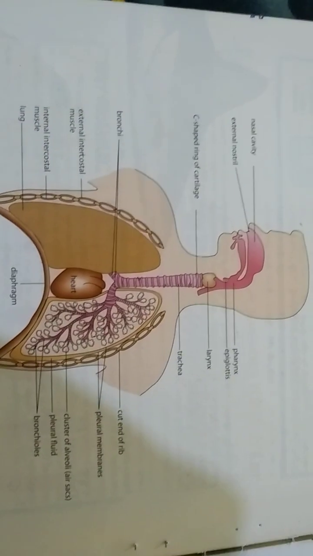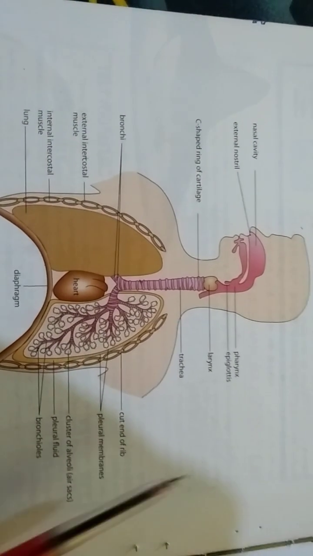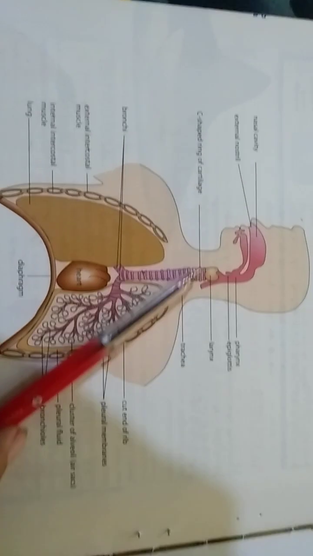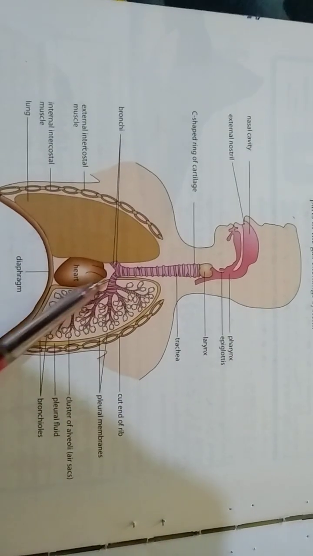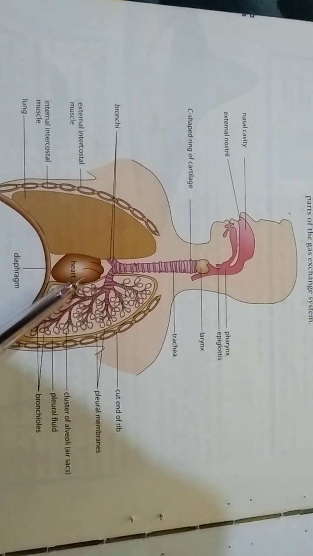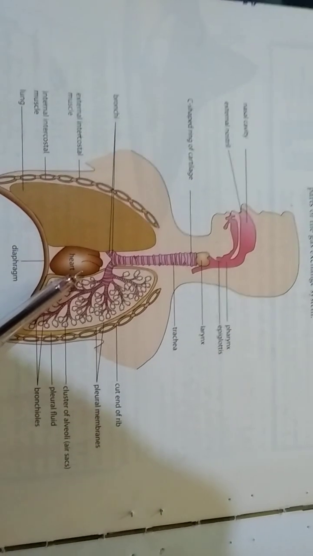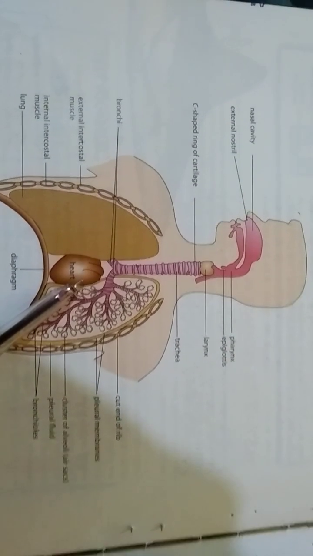We look at this diagram and try to understand the respiratory tract. Which organs, which parts are involved in the respiration process?